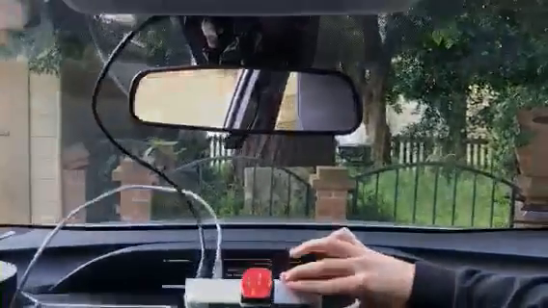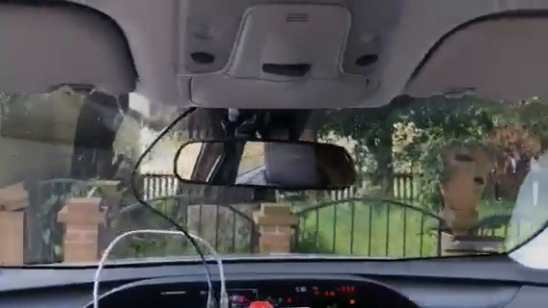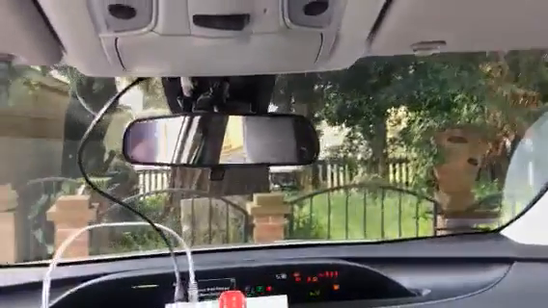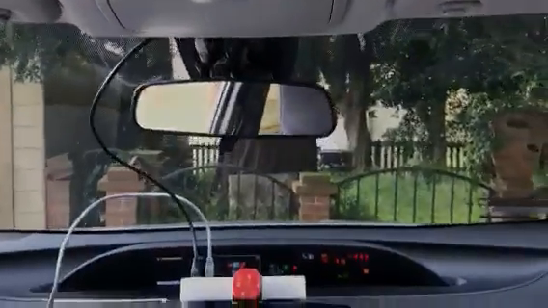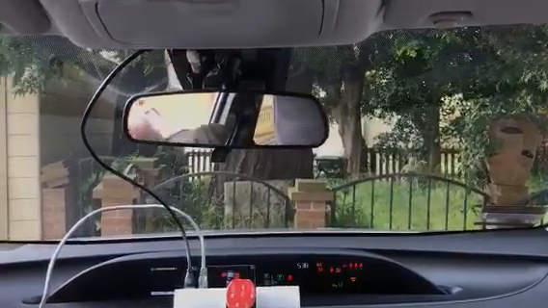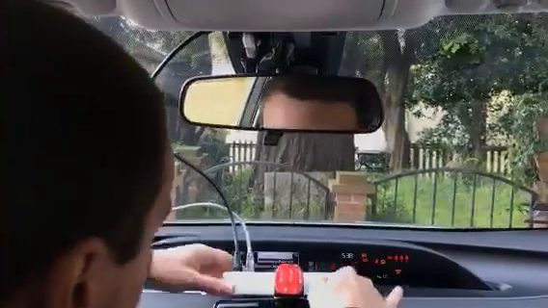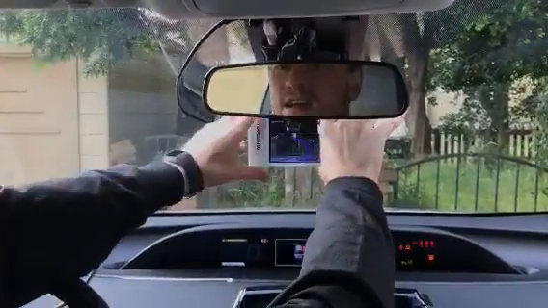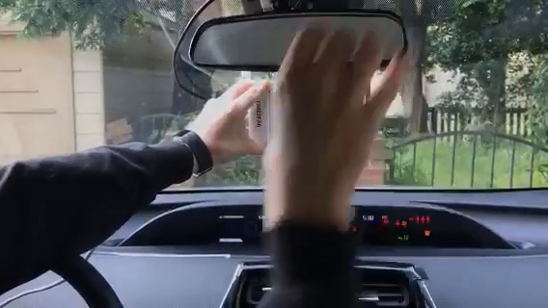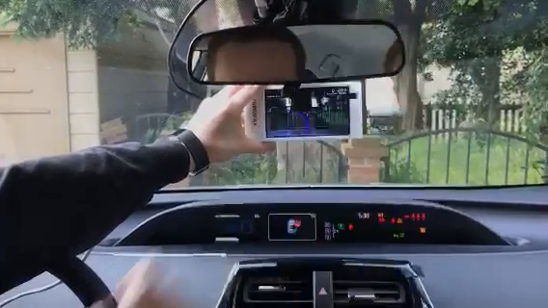Let me see from the driver's seat. Check it out. Take my tape back. I wish it slid off the other way. Yeah. You know? I like it down there. I kind of like it there as well, actually. It looks nice. Looks pretty nice.